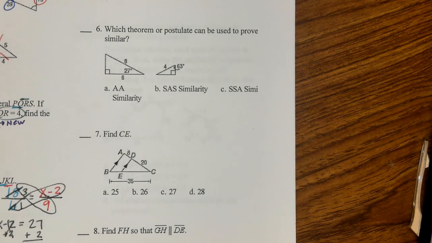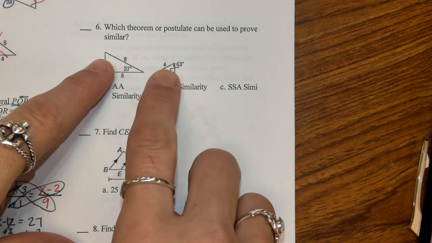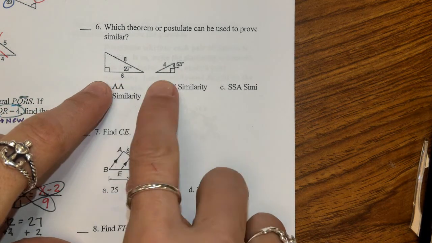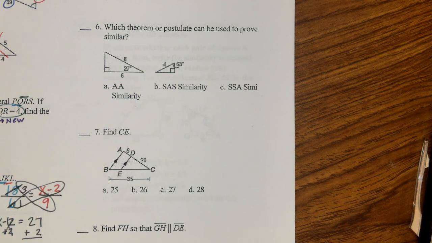Number 6, we are taking a look and we're seeing some angle measurements, some side measurements. Now I've seen some students doing this, saying, okay, well, 8 to 4, that's half, so let me take half of this, that gives me 3. We can't do that. We don't know if these are similar yet or not. What we see here, we cannot use anything. This is actually a process of elimination. We cannot use the sides, which means anything with sides is automatically excluded.